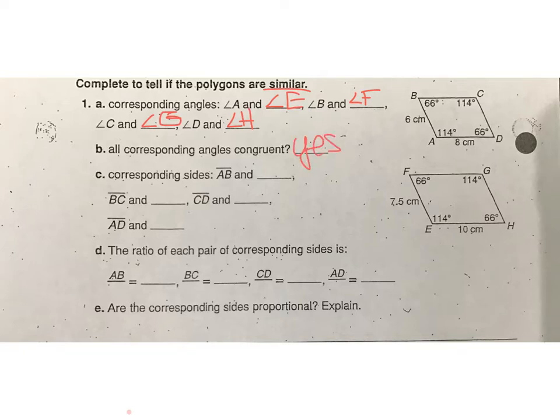So, are all the corresponding angles congruent? Yes, they are. Now, let's look at corresponding side lengths. So let's figure out if they're corresponding to start with. So AB, notice we're going from the 115 degree angle to the 66 degree angle. So we need to do the same thing with our other polygon. So we're going to go from the 114 to the 66. So that's going to be E to F.